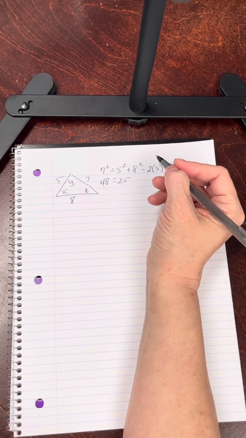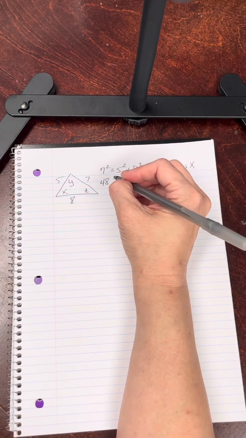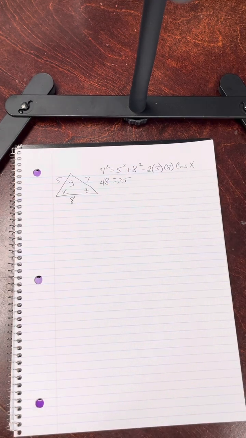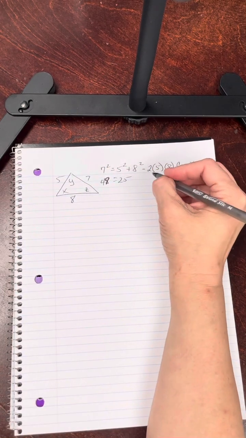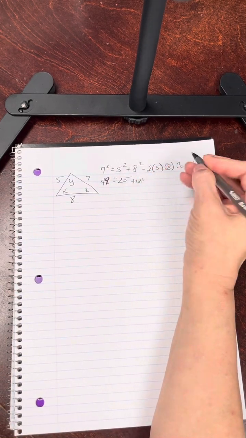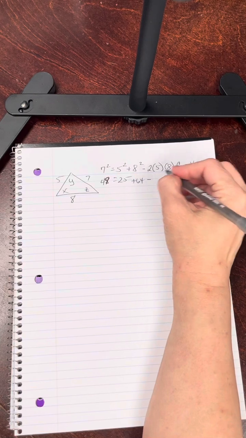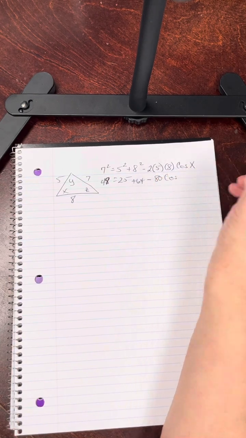wait a minute. No, hang on. Ooh, that didn't feel right. 49, 25, and 64, then minus 80, cosine of x.